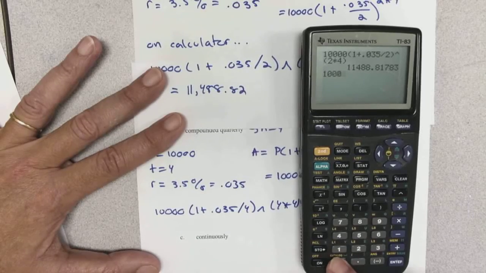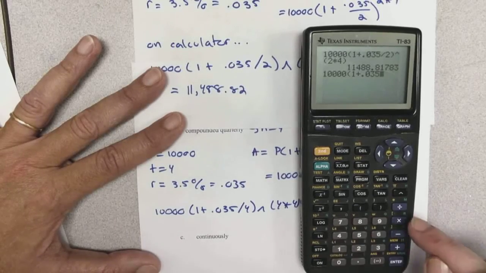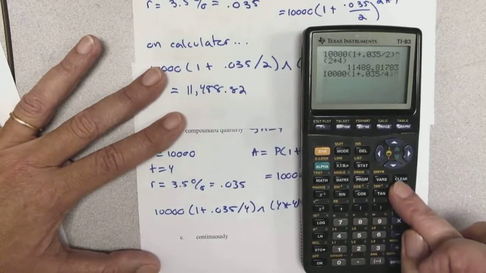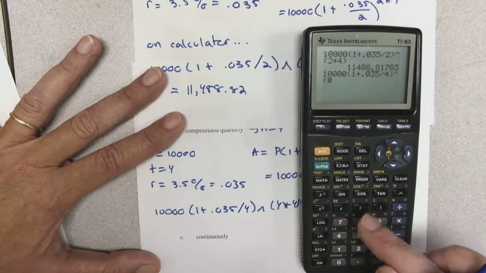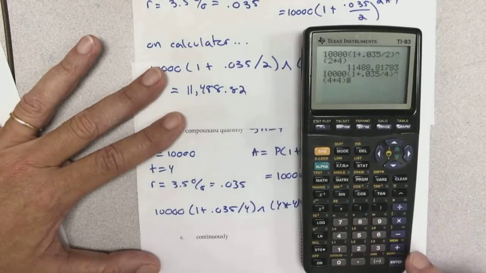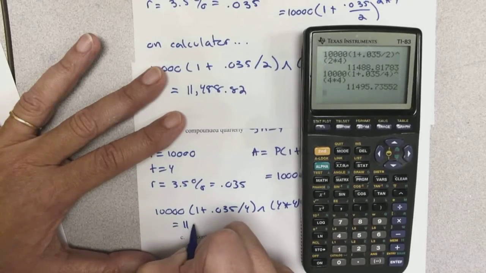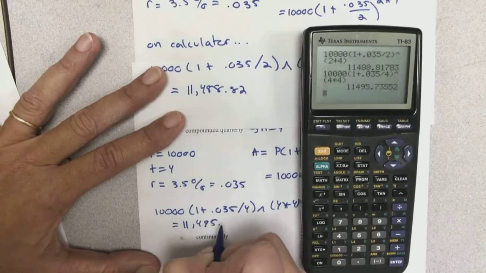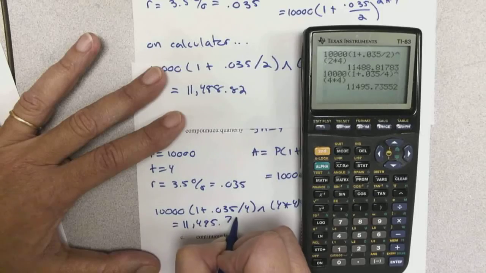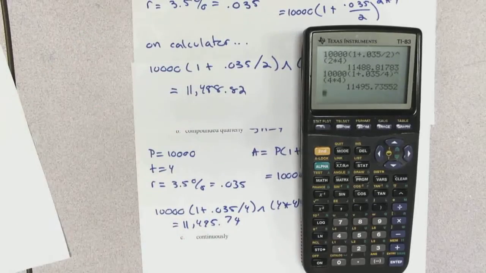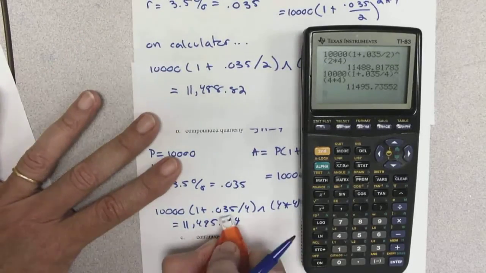So 10,000 times 1 plus 0.035 divided by 4, raised to the 4 times 4. And we get 11,495.74, rounding to 2 decimal places because it's money.